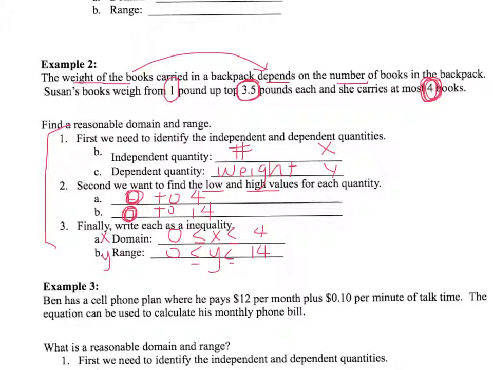So when you work a word problem, because you're not going to have this format for you on the EOC, the first thing you just want to do is recognize what is my x and what is my y, what is my input, what is my output, and we do that by labeling our independent and dependent. Once you know that, look for the lowest and highest values of each, and that's going to be your answer.